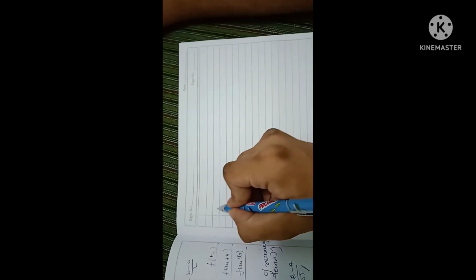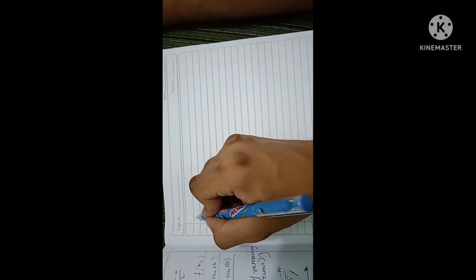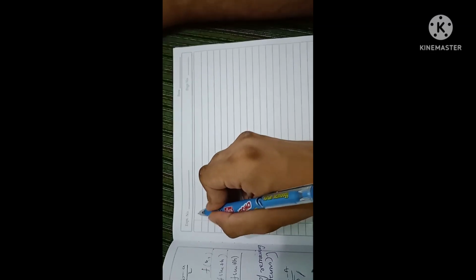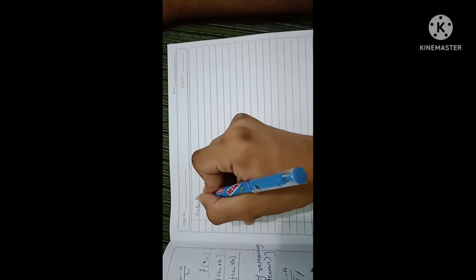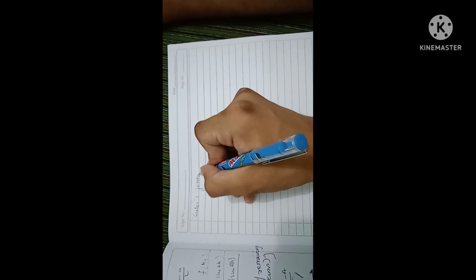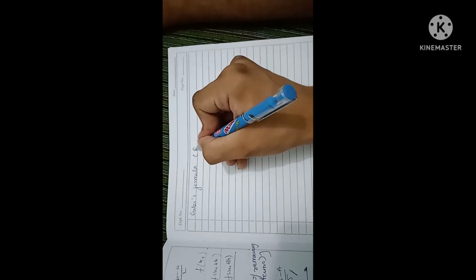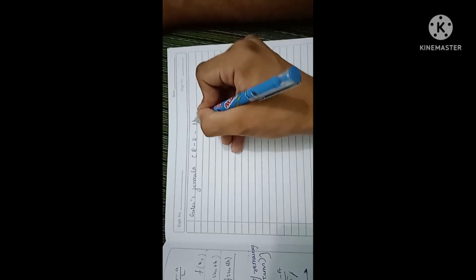Oh, I forgot to tell you about Euler's formula, or the Runge-Kutta method of first order. It is also called the Runge-Kutta method of first order.